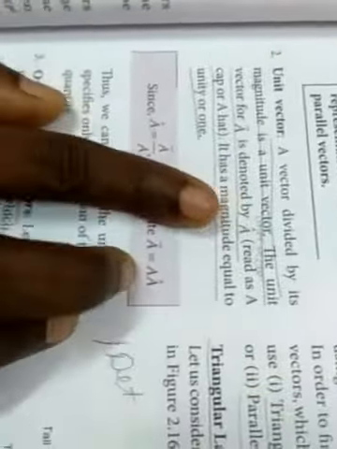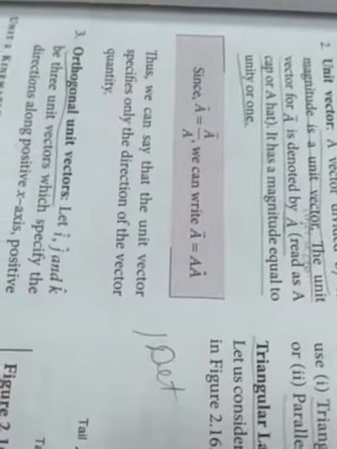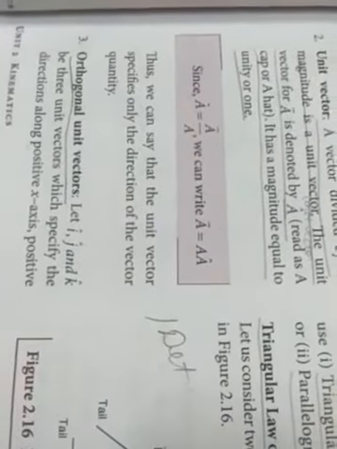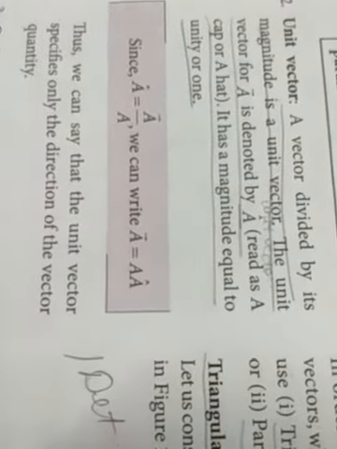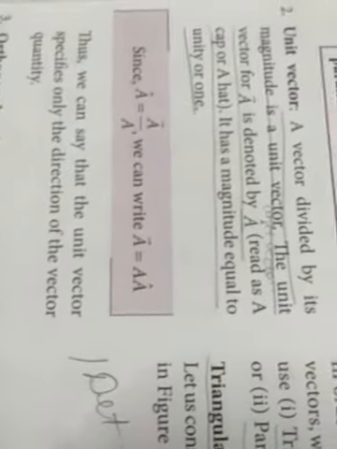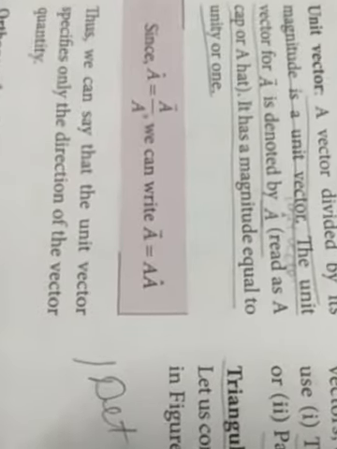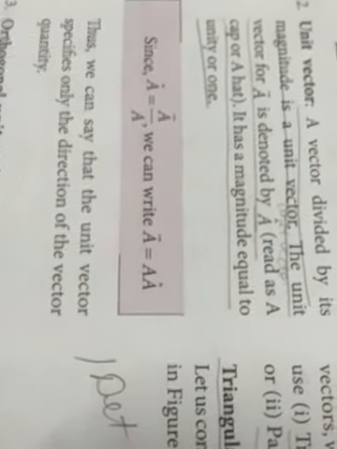Next, unit vector. The vector divided by its magnitude is called the unit vector. The unit vector for A vector is denoted by A cap.